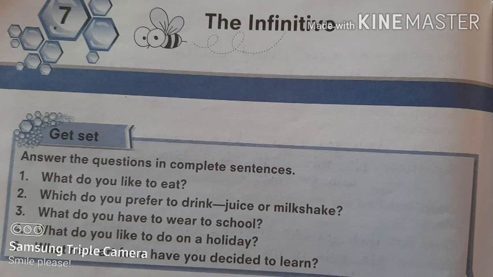Lesson number 7, the infinitive. Exercise get set. Answer the questions in complete sentences. First question, what do you like to eat? Now I am giving the answers which I want to write. You can write your own answers.